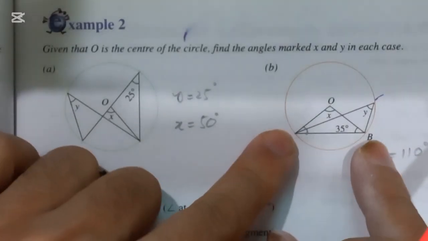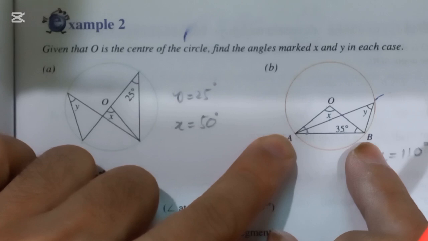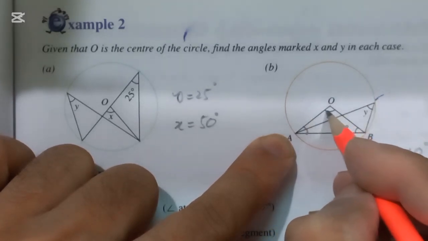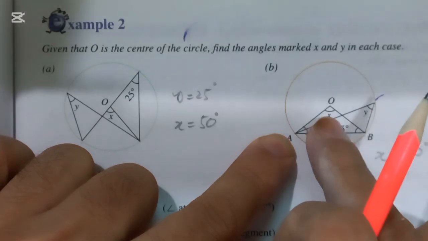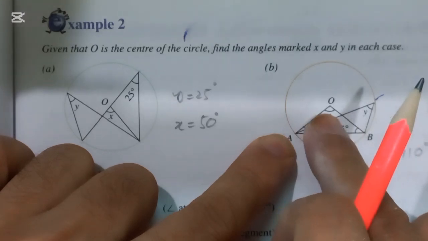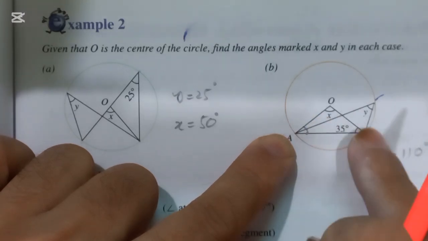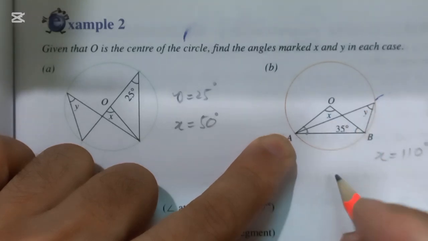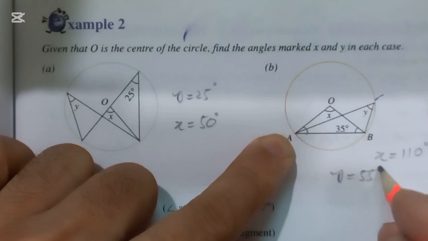Okay, now AB is the arc which is making angle y at the circumference and angle x at the origin. So if at the origin the angle is 110, at the circumference it will be half of it. So y will be equal to 55 degrees.